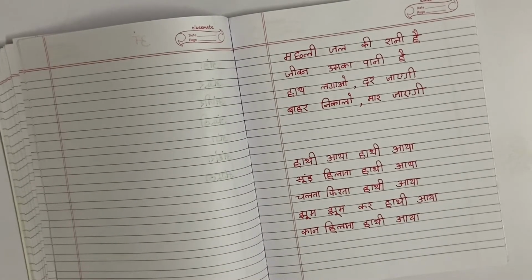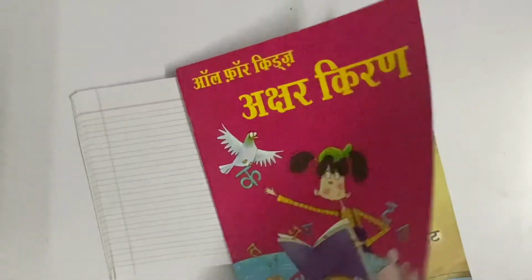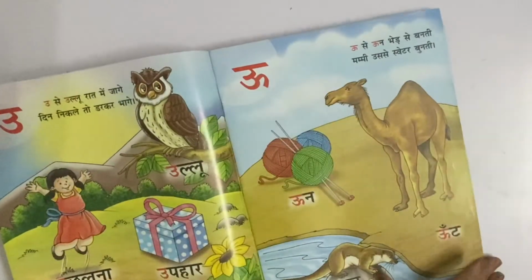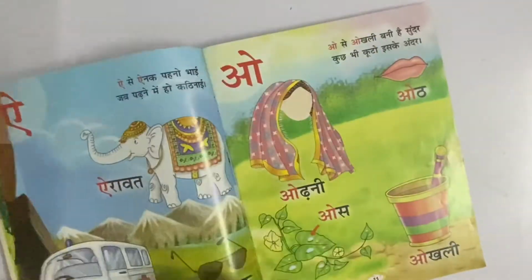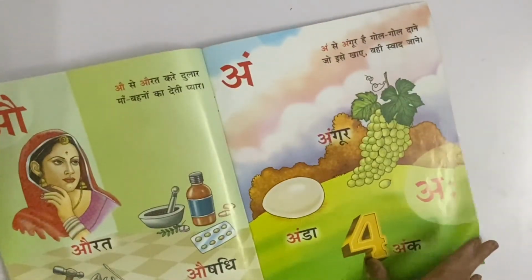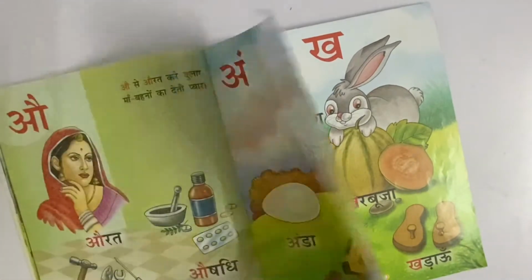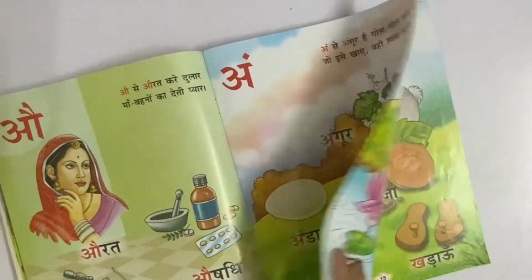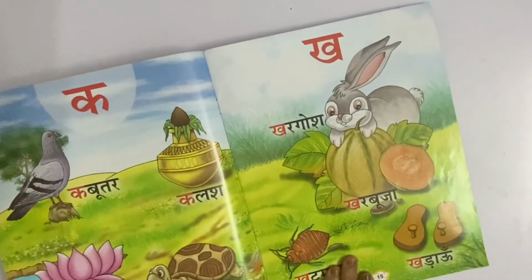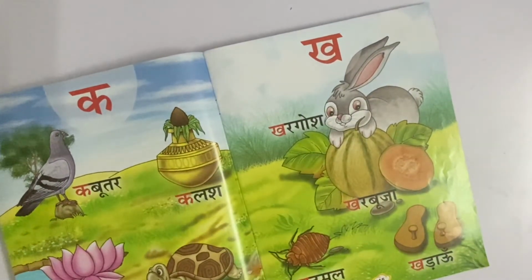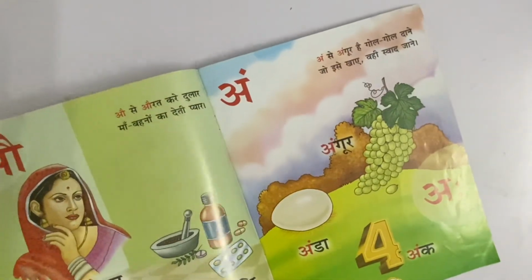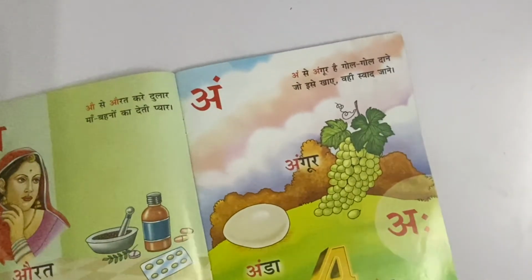And then here we have this Hindi book which I showed you in my previous Hindi video. We are just going to read all these words here. Till aha we are going to read, and I'm going to make a video for Hindi consonants in my next video. So we are focusing only on vowels. We are just going to revise all these things.